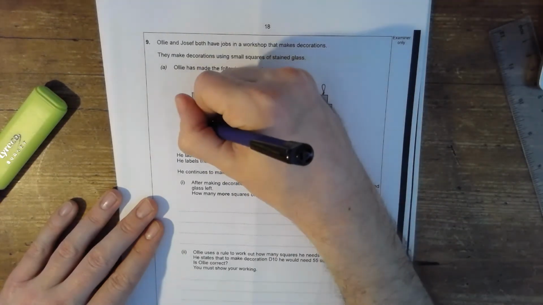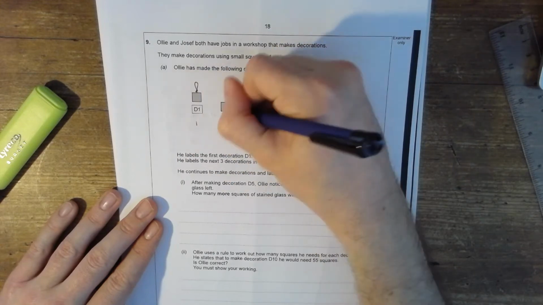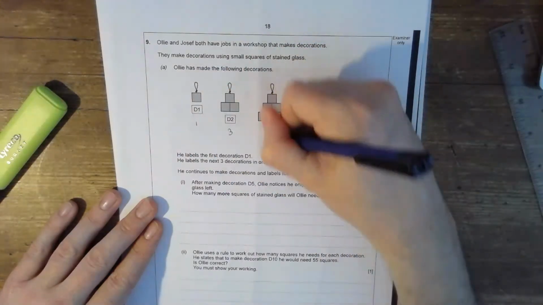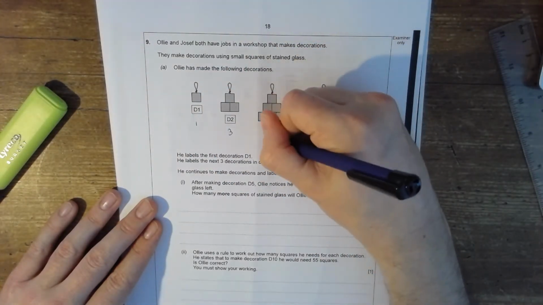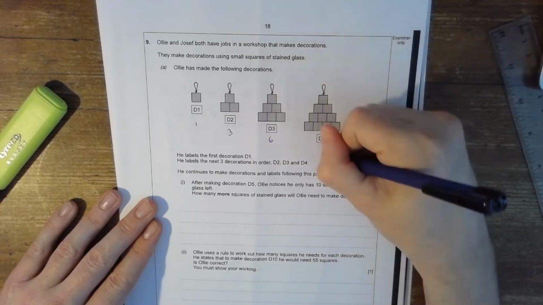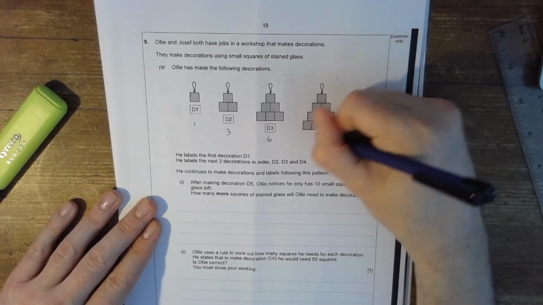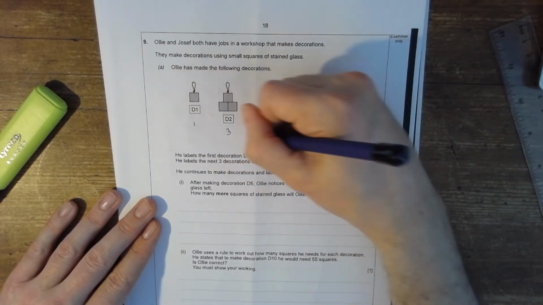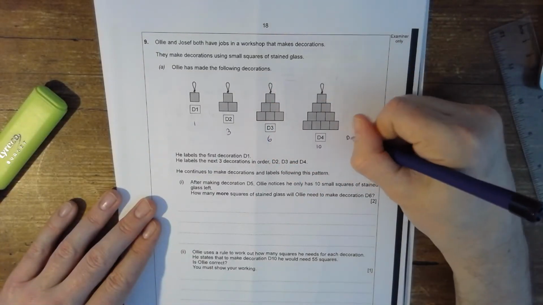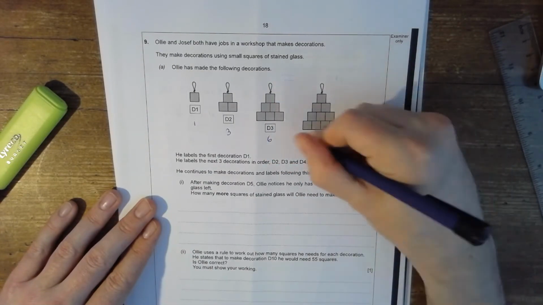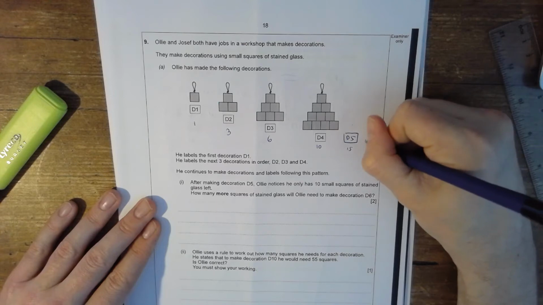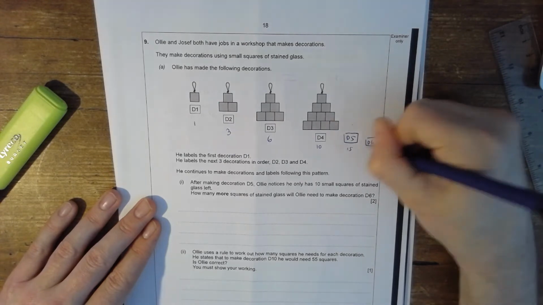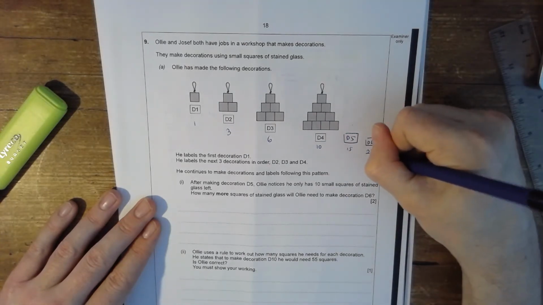Okay, so first of all, how many are there in each pattern? There's 1 there, 3 there, 3 and another 3 makes 6, 6 there and 4 makes 10. So we're adding on 1 more each time. We've added 2, then add 3, then add 4. So for pattern D5, we would add on 5, so it would be 15. And for pattern D6, you would add on 6, so you'd have 21.